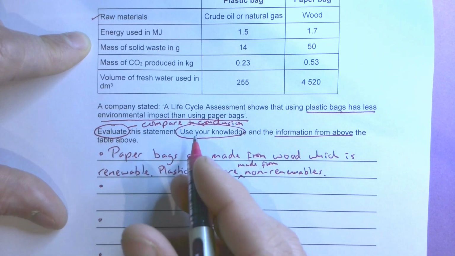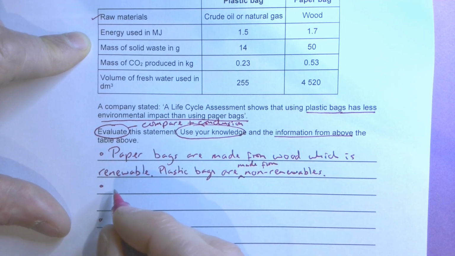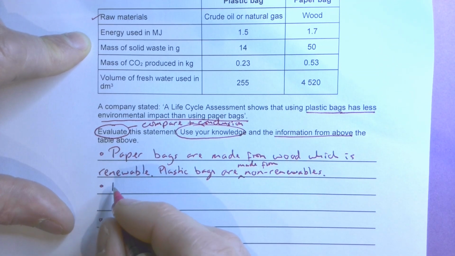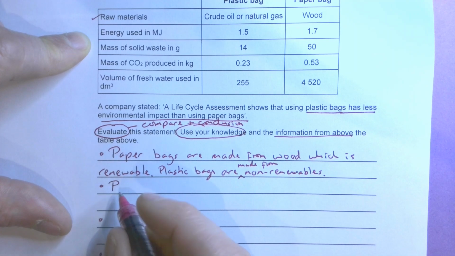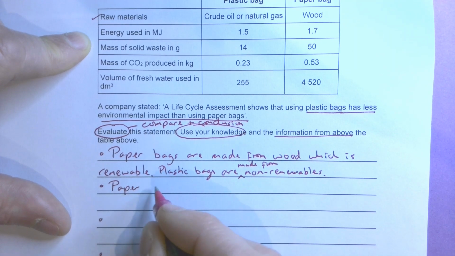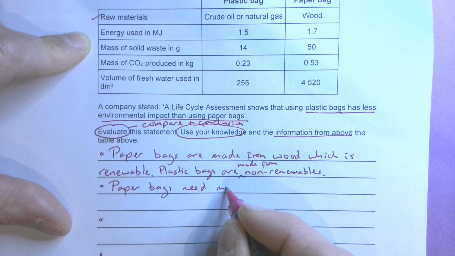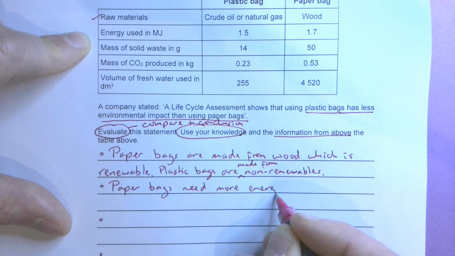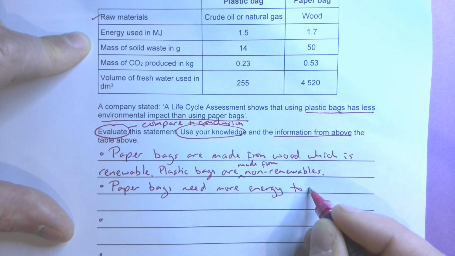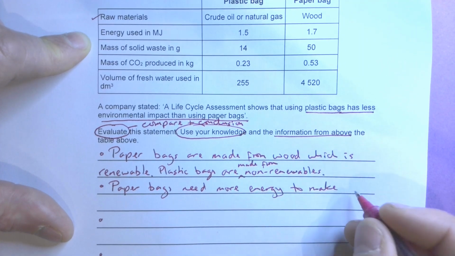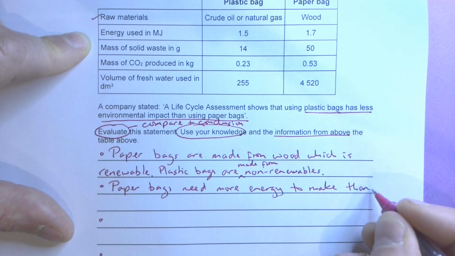So it requires, paper bags need more energy to make than plastic bags.